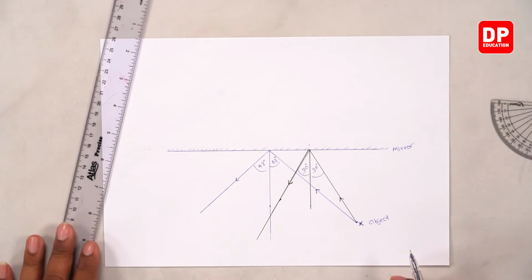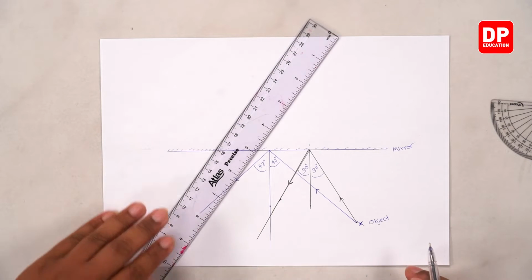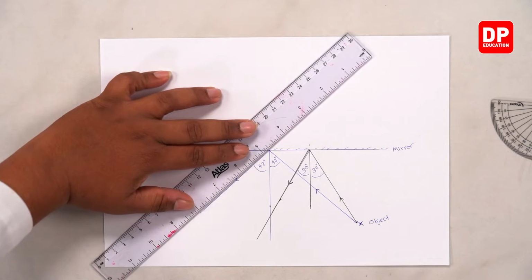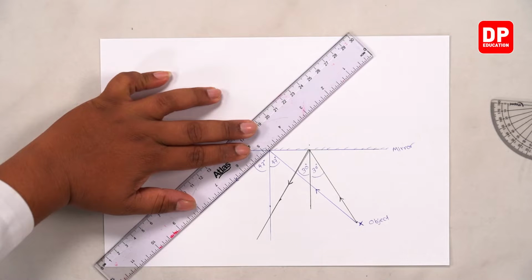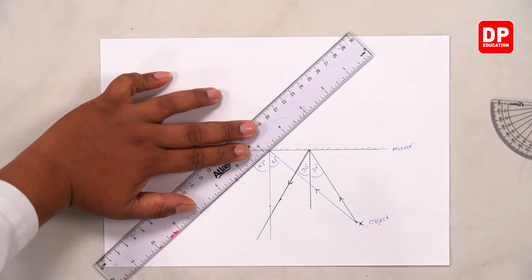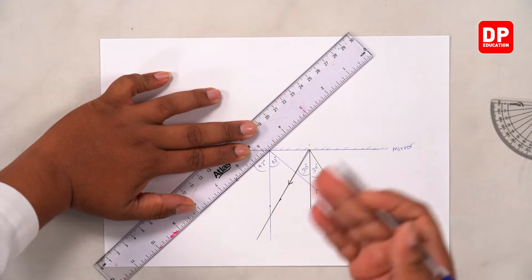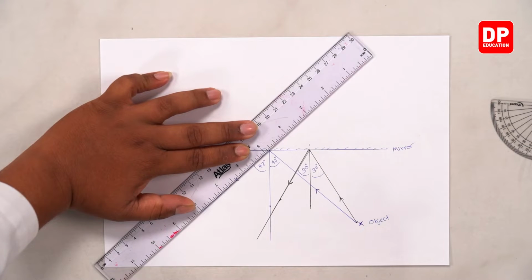Now we'll draw the reflected light rays towards the mirror, then once again beyond the mirror in order to get the image.